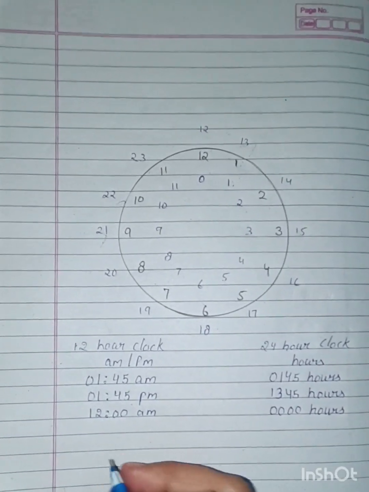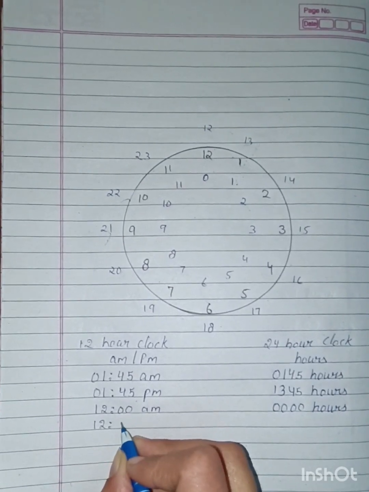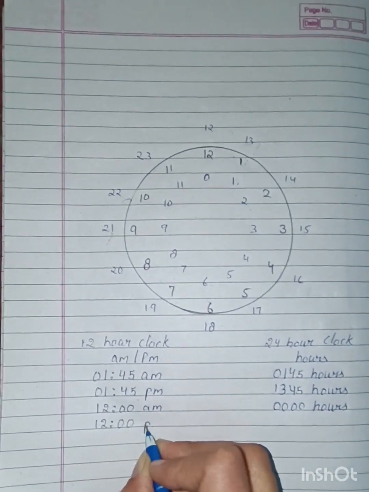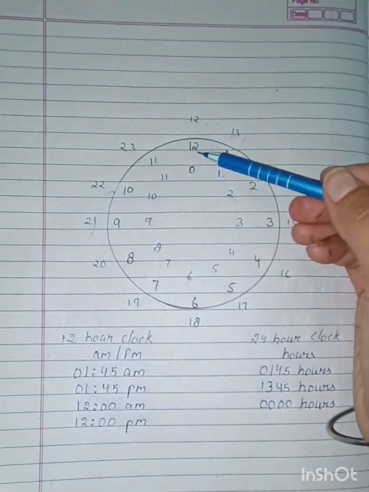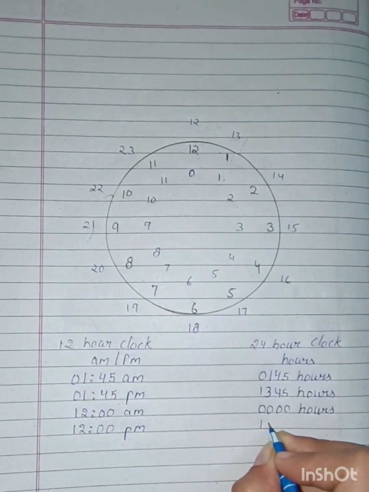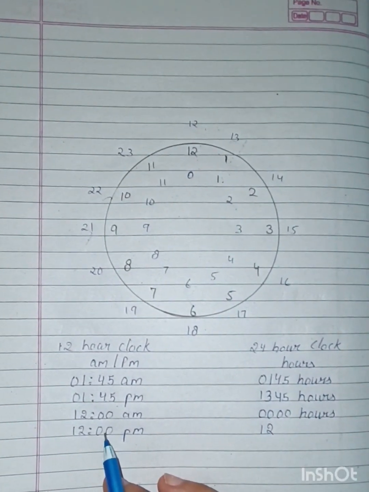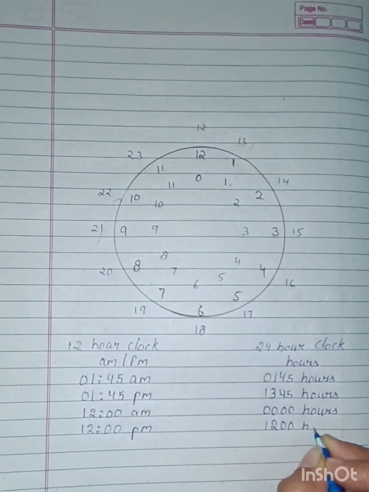Or if we are talking about 12 PM or 12 noon, then we have to check outside the clock. What is written outside the clock at 12? There is written 12 only, so we have to write 12. We have to check whether we have any minutes. No, then we copy it like this only, and write hours.